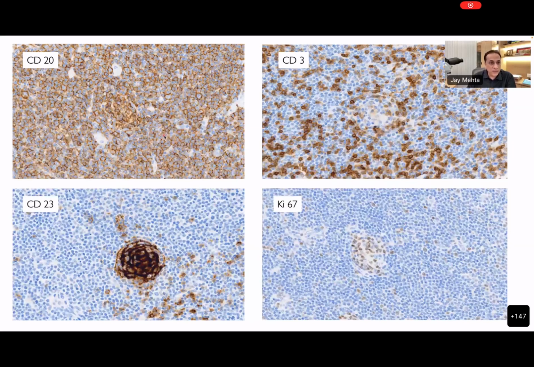So this will mark with CD20. CD3 is typically negative. CD23 will mark the FDC meshwork. And the Ki67 labeling is restricted to the germinal centers, very low labeling in the actual infiltrate.